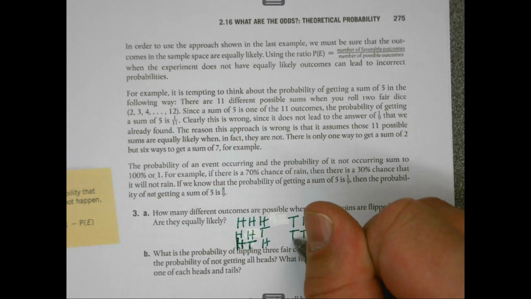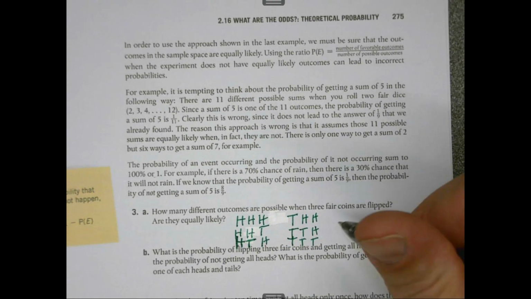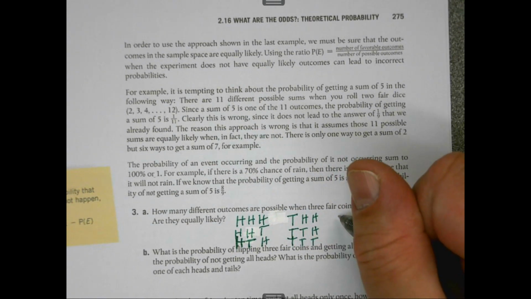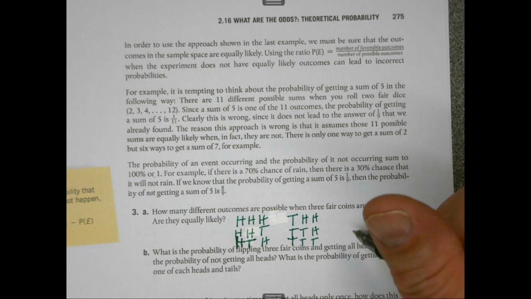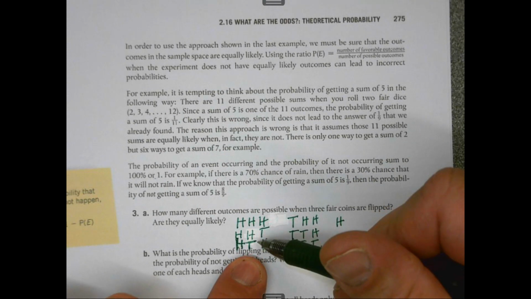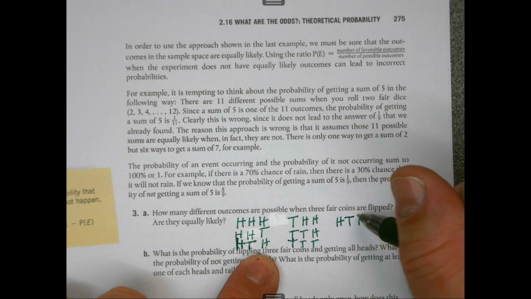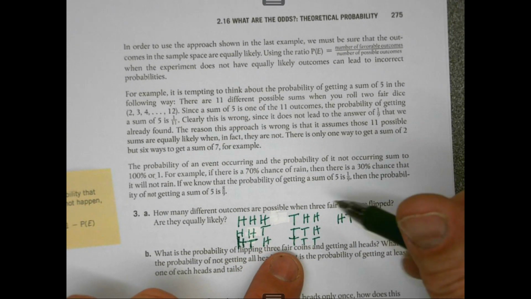What if I get a heads, let's see, do I have a tails, tails, heads? Yes, I do. Tails, heads, tails. Should be one more. What am I missing?